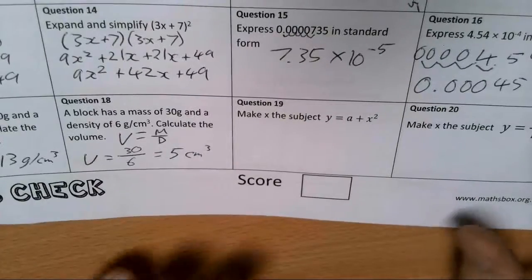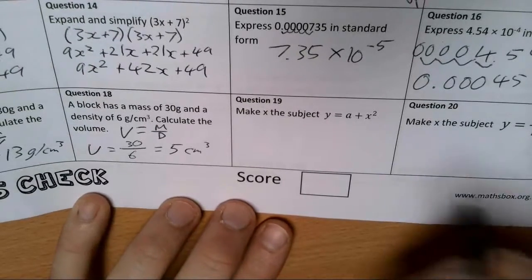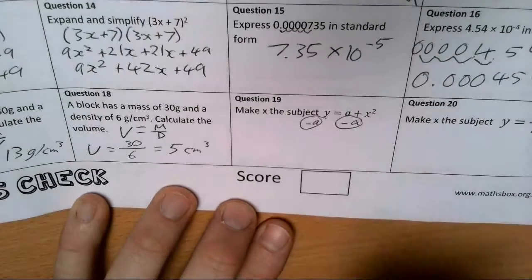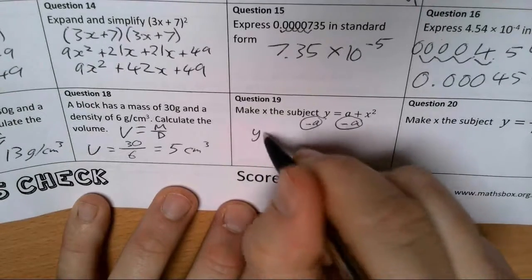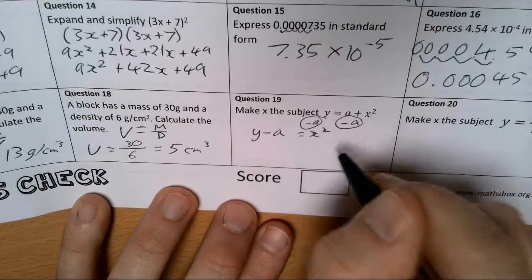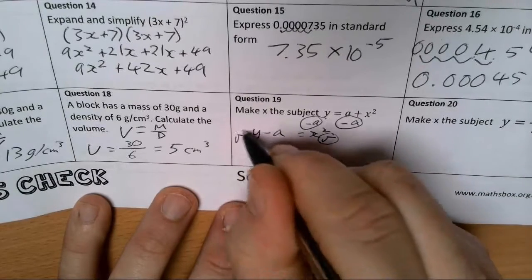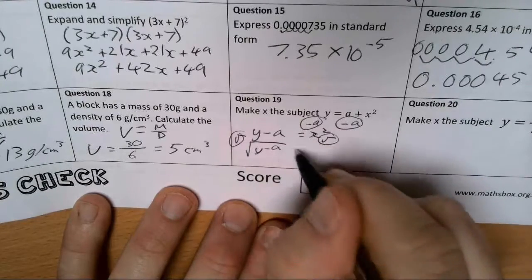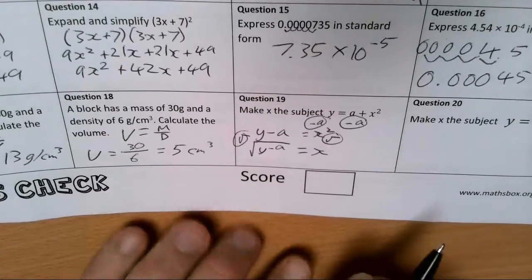Changing the subject. Make x the subject. First thing I'm going to do is take away a from both sides. I need to get that x squared on its own, so I've got y minus a equals x squared. Next thing to do, take the square root of both sides. The square root of y minus a is equal to x.